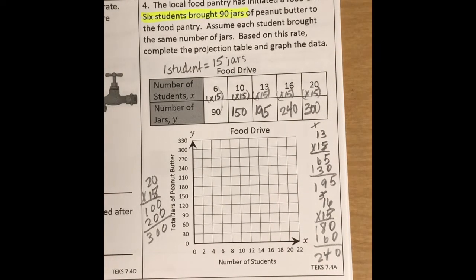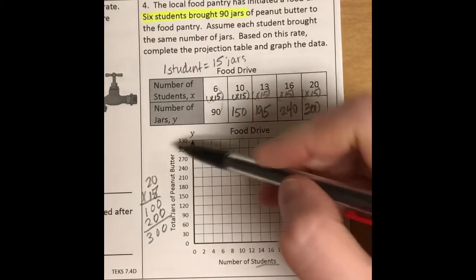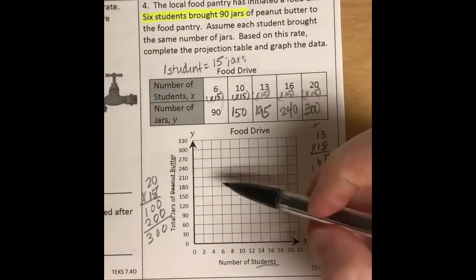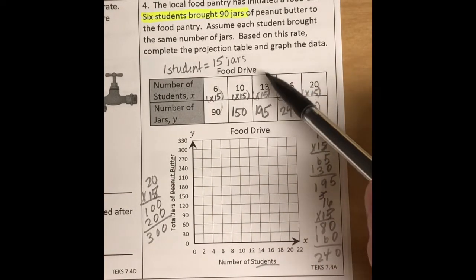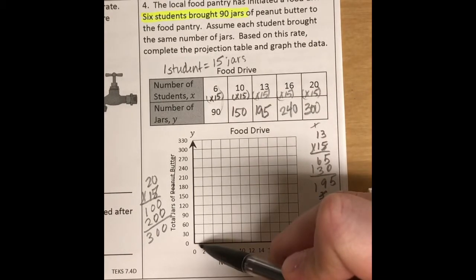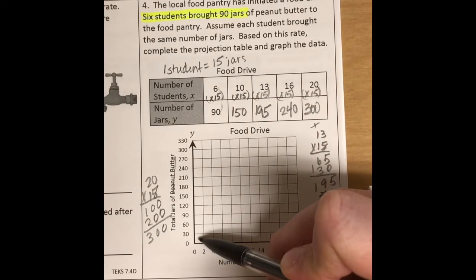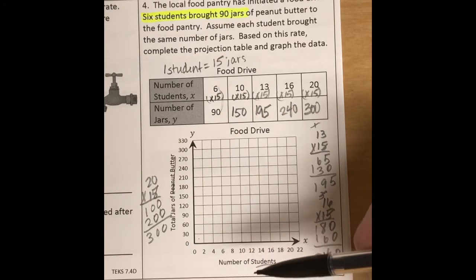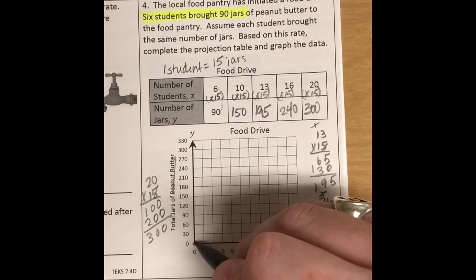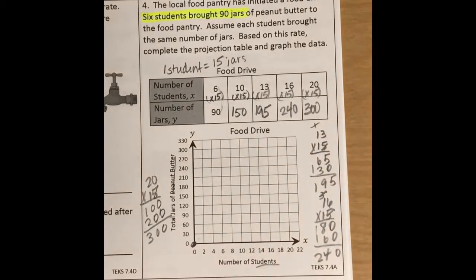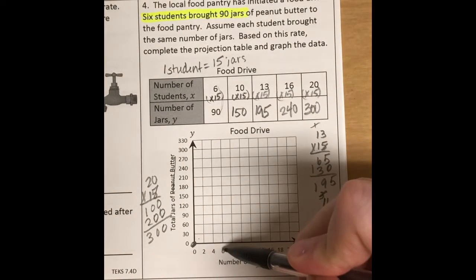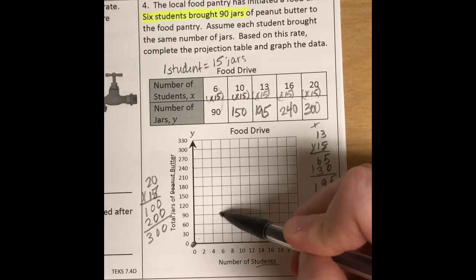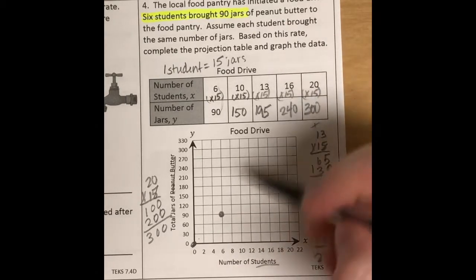Okay, so to plot it, students are here, peanut butter's here. I found that one kid brought 15 jars, so one kid, 15 jars is probably here. If we had 0 students, would any jars come? Absolutely not. So we can put that there. 6 students is 90 jars.